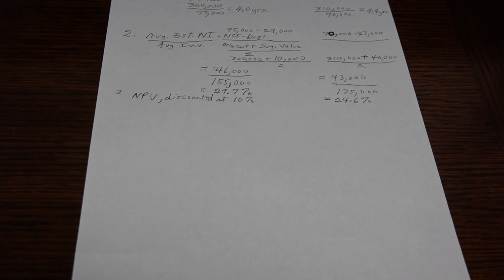I mean, they can't pick both option A and option B, right? Because we're talking about the same space. So it's got to be either A or B, and they want to pick the higher net present value of the two.